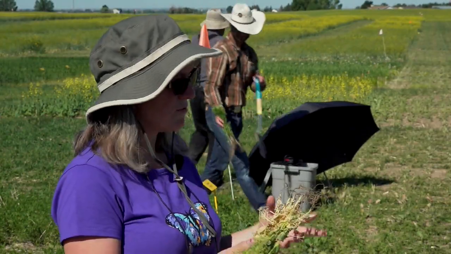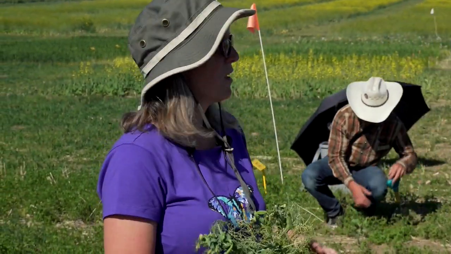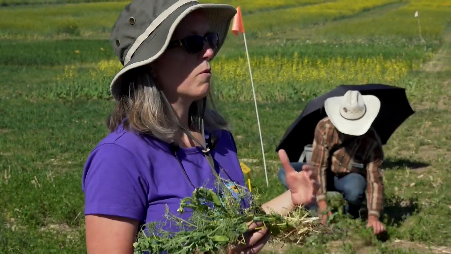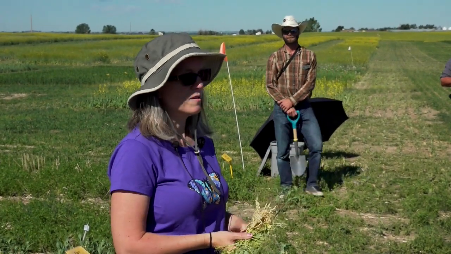Chickpeas and soybeans are fairly resistant to Aphanomyces. They're not necessarily resistant to Fusarium, but we're trying to see how growing those non-host pulse crops affects the inoculum potential in the soil.